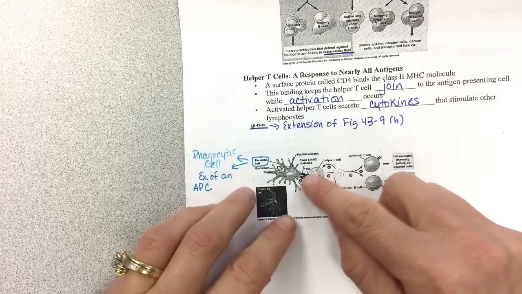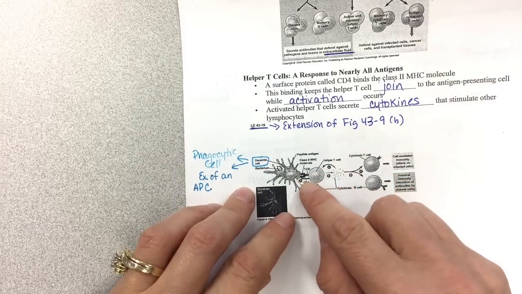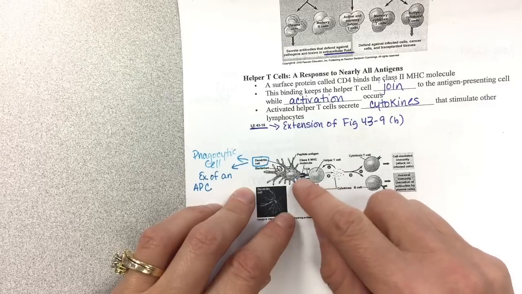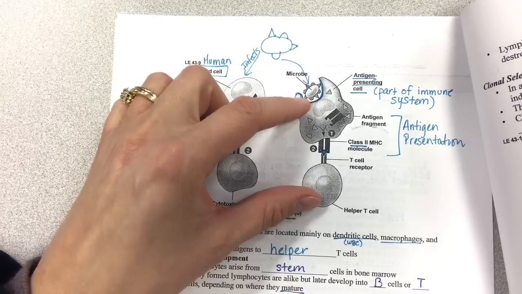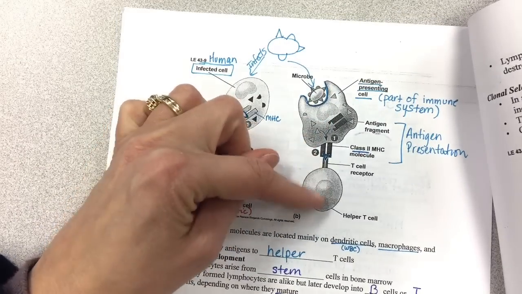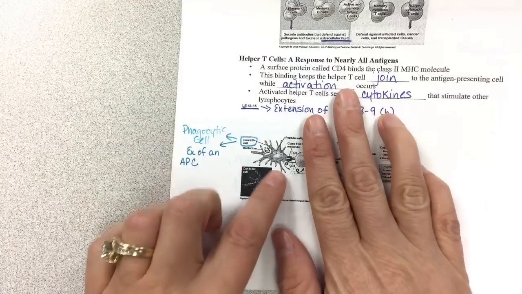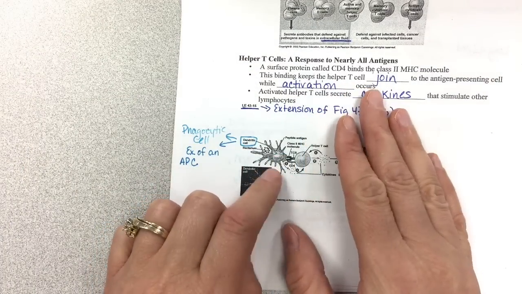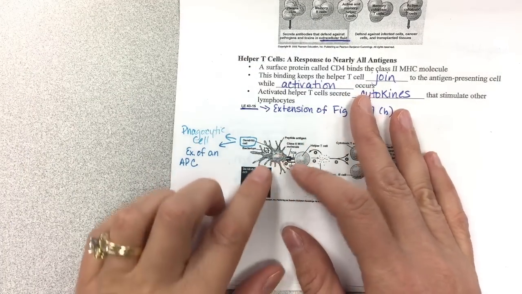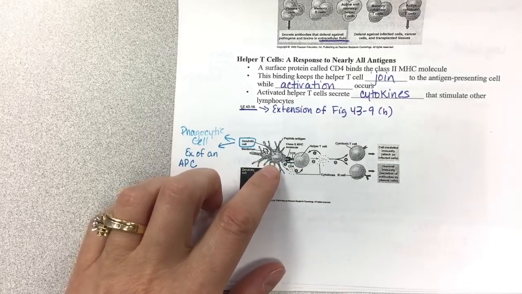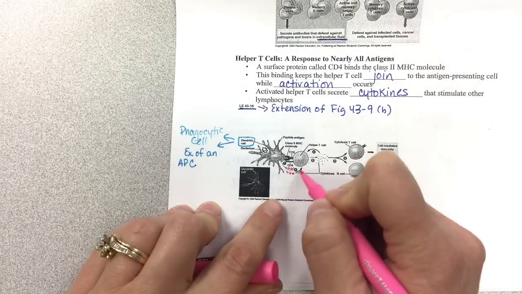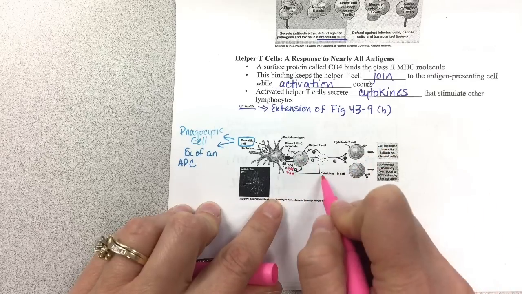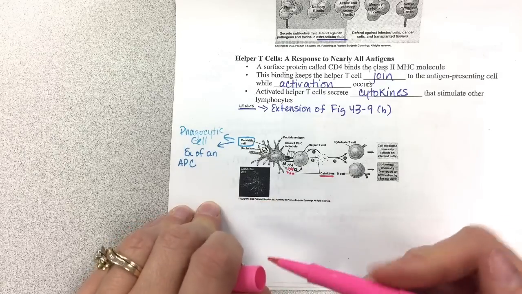Then notice here, here's your helper T cell binding to it, and it helps to bind this. See this little guy here, this little arm, the CD4 binds to the MHC molecule, so it binds there. So they're binding together. So that part of the diagram is just like this part. Just giving you a little bit more detail. So the two are binding, and so that's that part. So then you see here that the dendritic cell, the antigen presenting cell, is releasing a chemical. That's this little guy here, releasing a chemical that's going to communicate with the helper T cell. That chemical that it's releasing is called a cytokine.